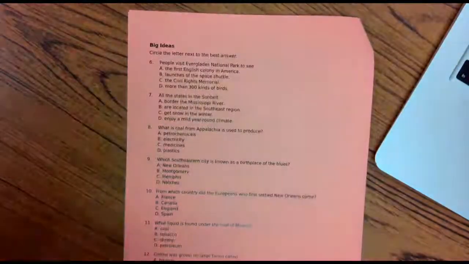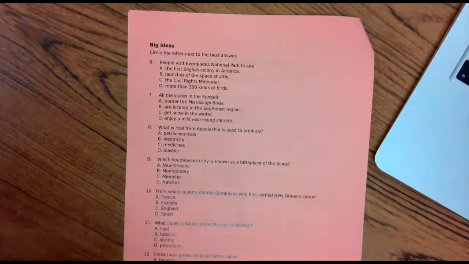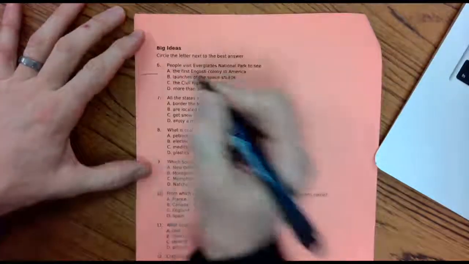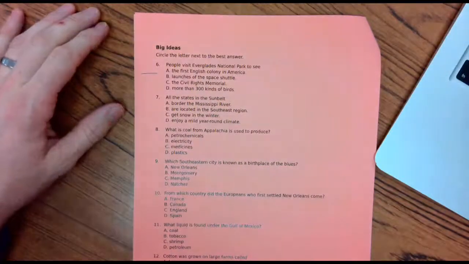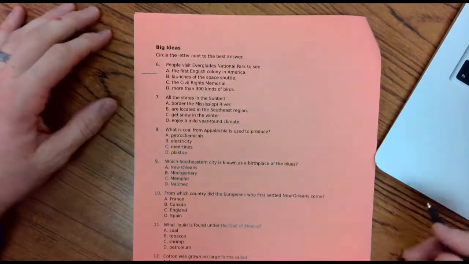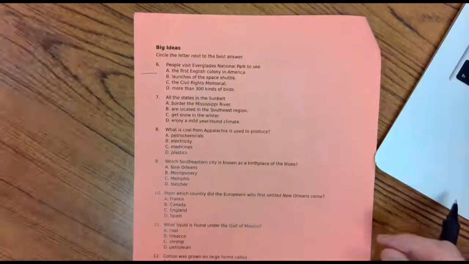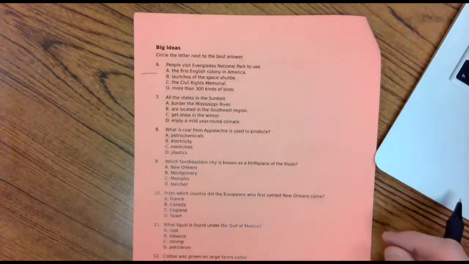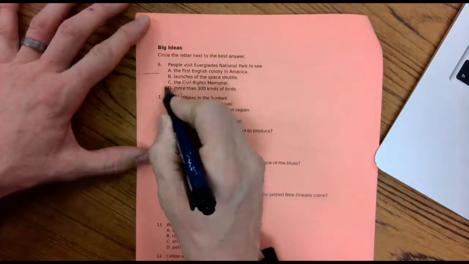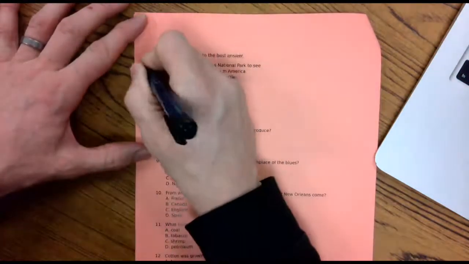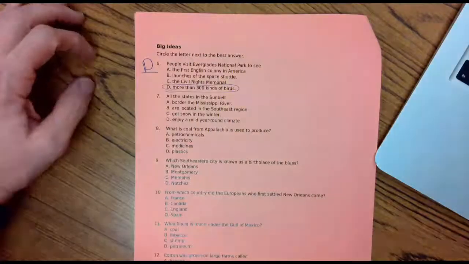All right, circle the letter next to the best answer. And then remember, we like to write them out in front. People visit the Everglades National Park to see, was it the first English colony, the launch of the space shuttle, the Civil Rights Memorial, or more than 300 kinds of birds. Okay, so this is a national park, so you're not going to see any of those things except for D. And we want you to write it out in front like that.